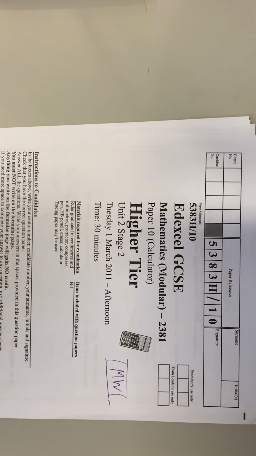Modular 2381, paper 10, unit 2, stage 2, March 2011. Maths Watch clips are again in the circles in purple.